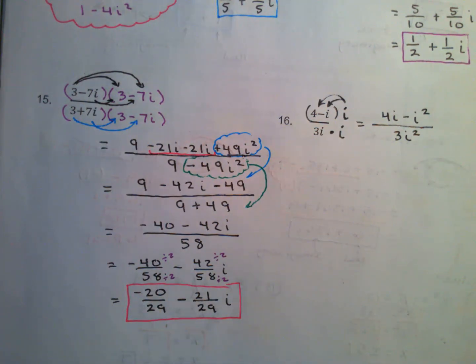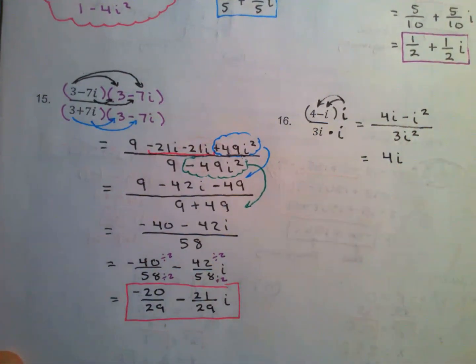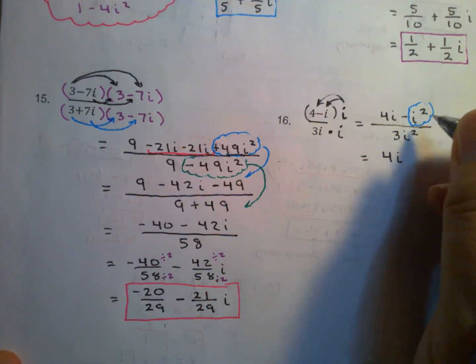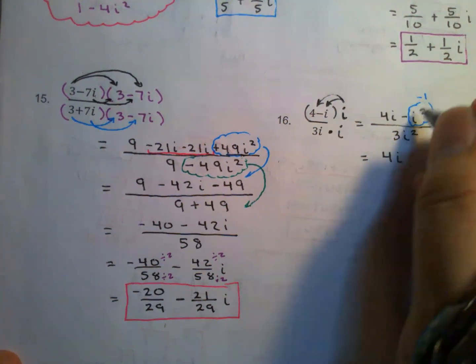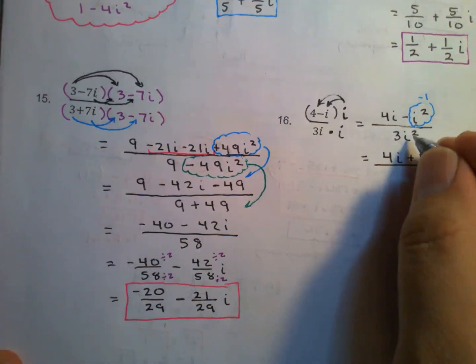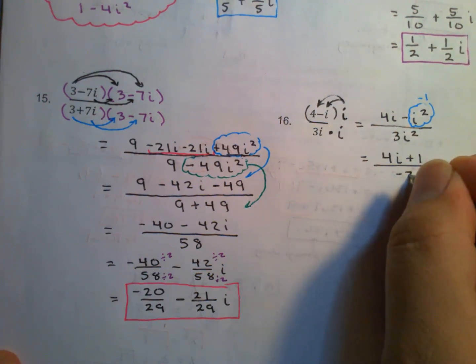And so we clean it up. Let's get rid of those negatives. 4i, remember what we said, i squared means negative 1. But if that's negative 1, with that negative, then becomes a positive 1. And then right here again, this is a negative 1. So my whole denominator becomes negative 3.